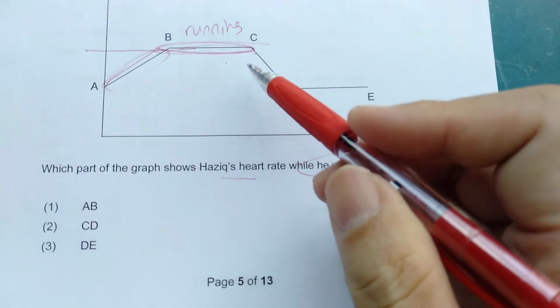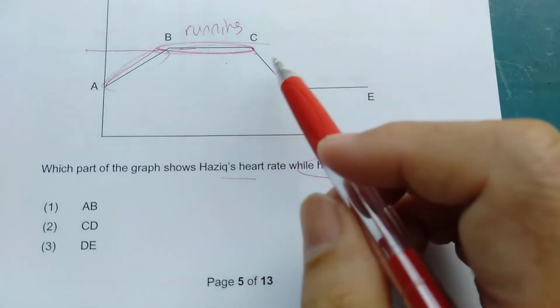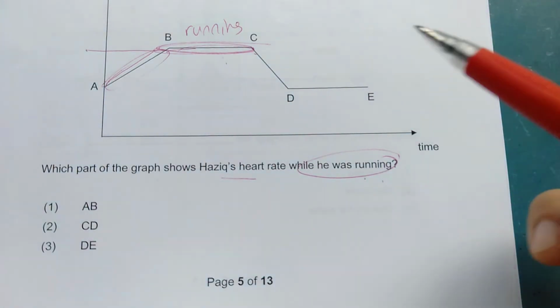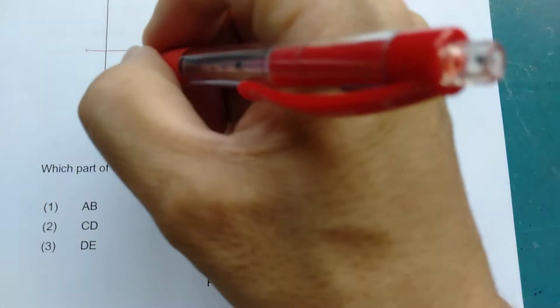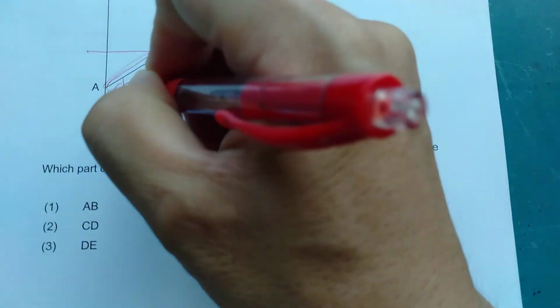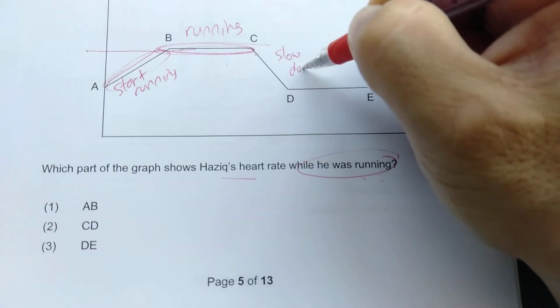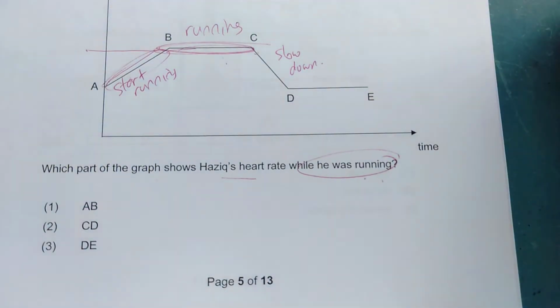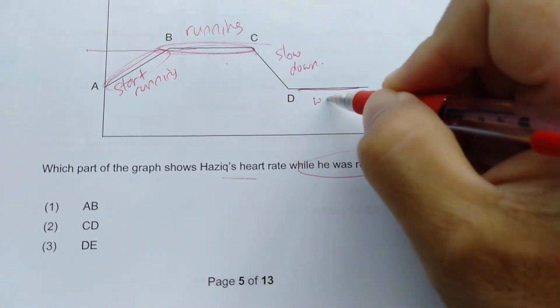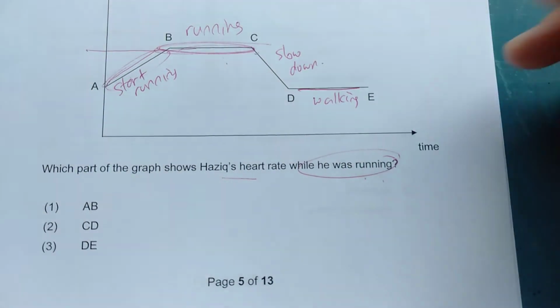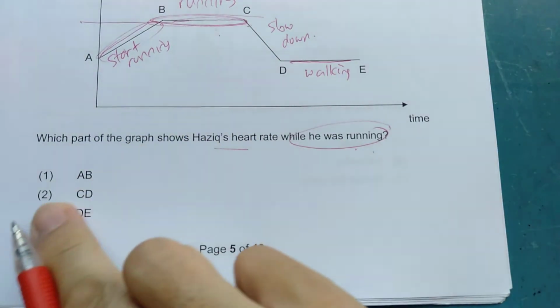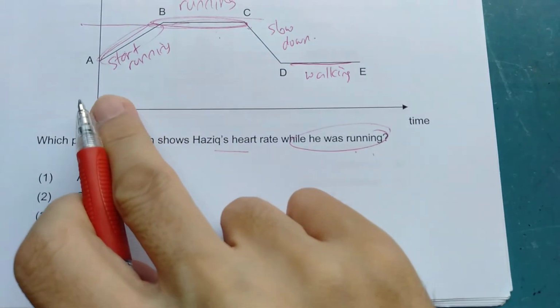If I were you, I would raise my hand and check with the teacher: Teacher, is there anything wrong with the question? If not, then this will be the case, because this is where they start running. This is where they start to slow down. And this is where it's probably walking. So I don't see BC, which is unfortunate. So I think the next best answer will be AB.